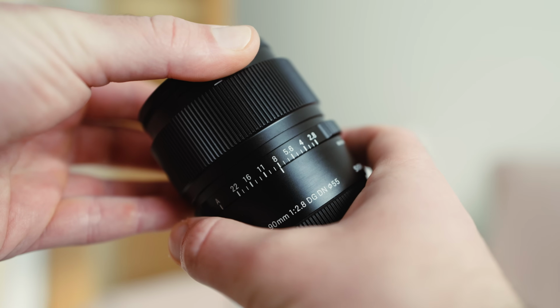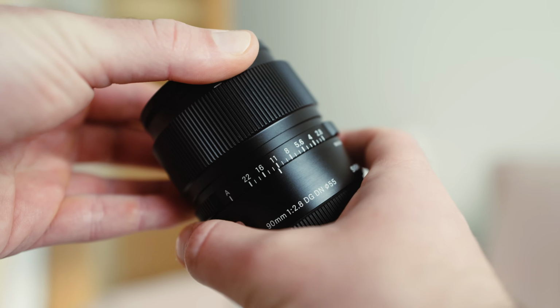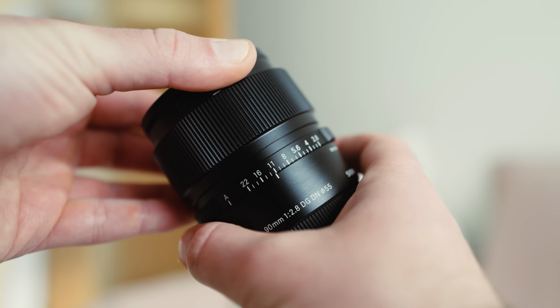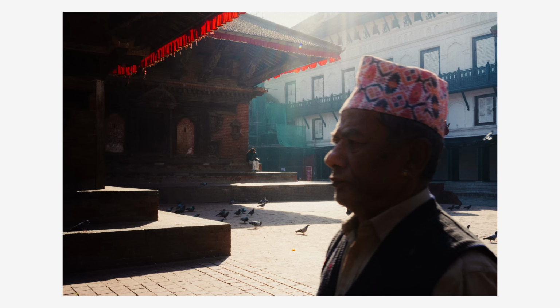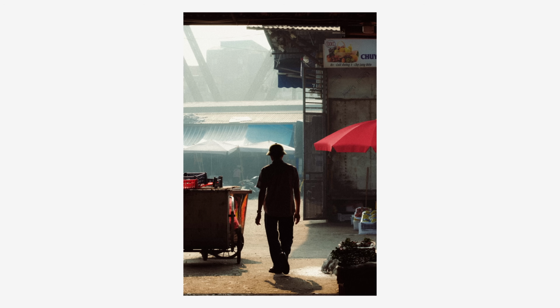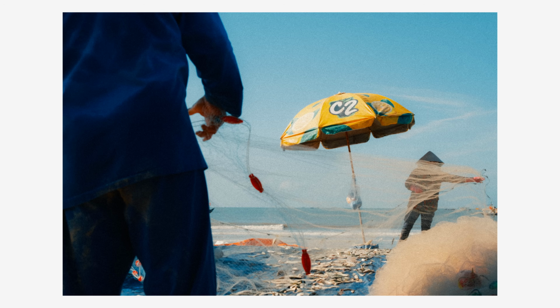The third group is f8 to f11, and this is what I would use for a lot of street photography, and also if I want as much in focus as possible. You know, if you're shooting at f11, anything from maybe like 2.5 meters up to infinity will be in focus. So it's a very kind of set it and forget it aperture value, especially if you're shooting in manual focus.